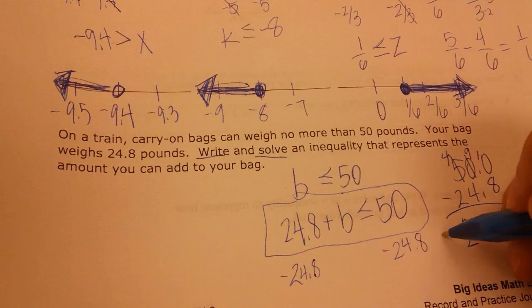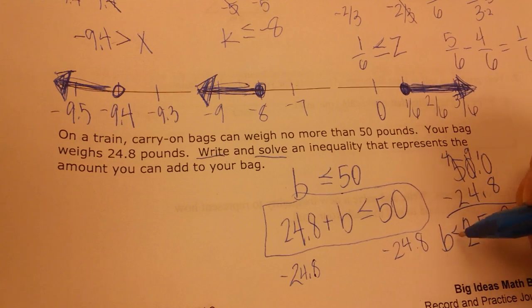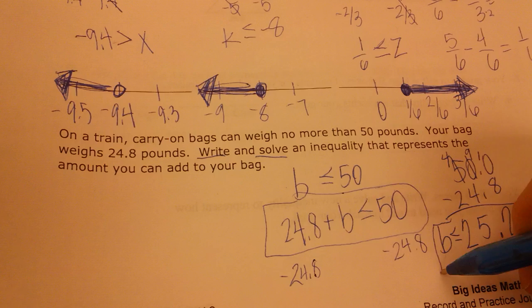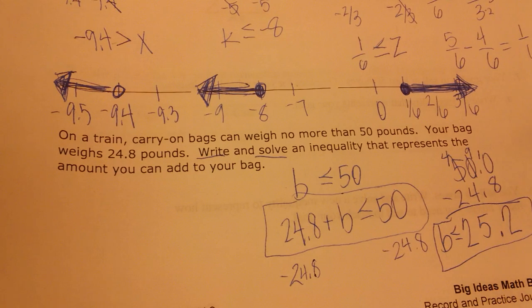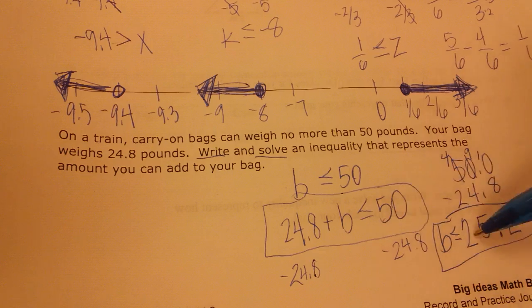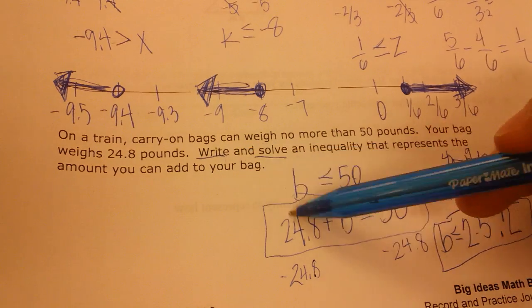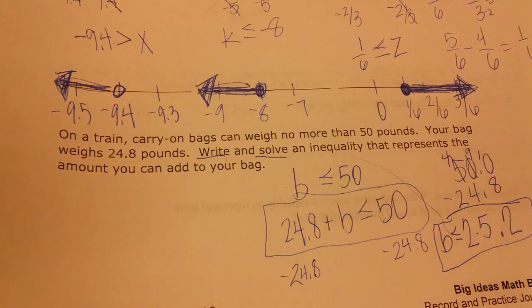So my bag can be less than, I can fill it with 25.2 or less pounds. But if I go over, I'll have to pay extra baggage. So these are my two answers. Here's my write the inequality, here's my solve the inequality.